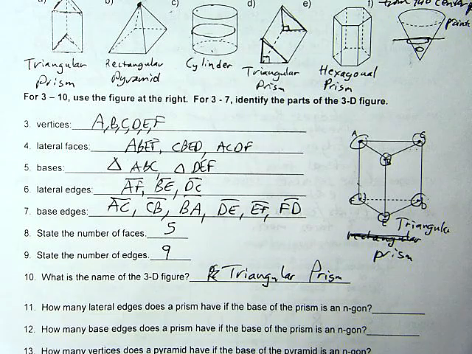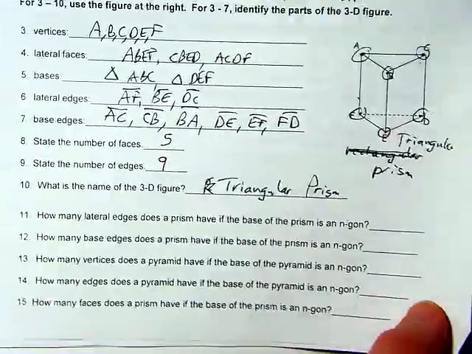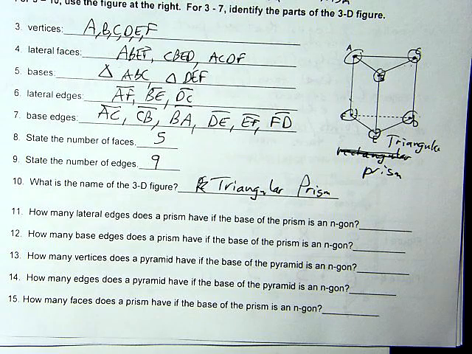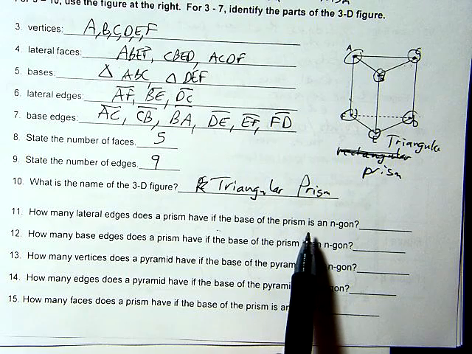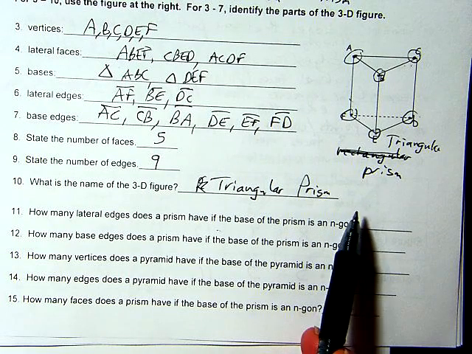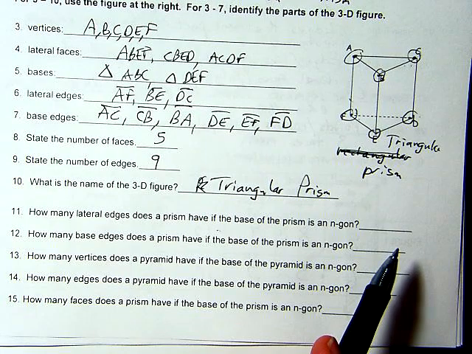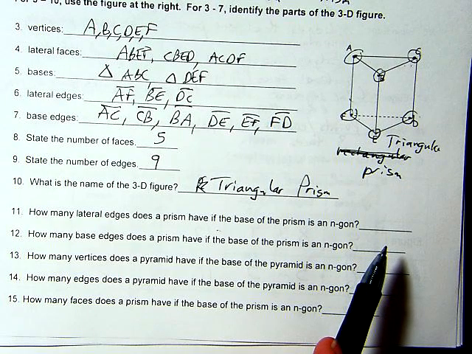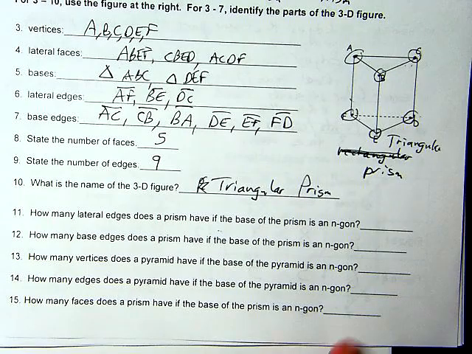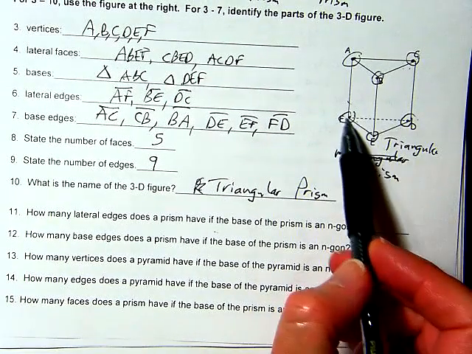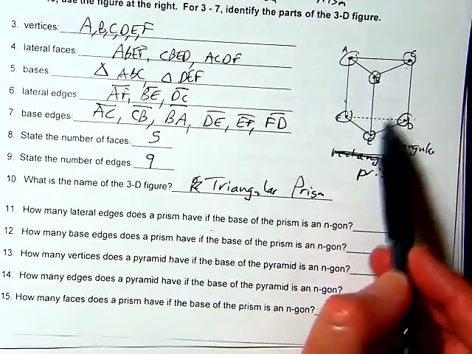Sure. Okay, let's move on, and let's take a look at questions 11, 12, 13, 14, and 15. And this is going to require us to draw some figures. So, how many lateral edges does a prism have if the base of the prism is an n-gon? Well, n-gon is just a general term for a polygon. Okay, so that means that it could have any number of sides, and we already said that the base of a prism can have any number of sides. But how do the number of sides of the base relate to the lateral edges?